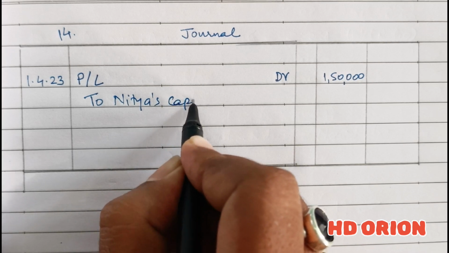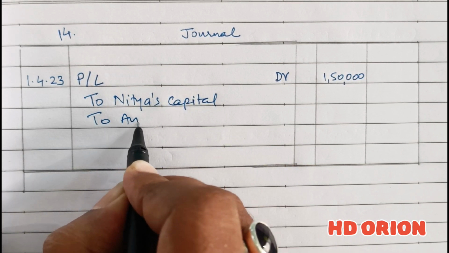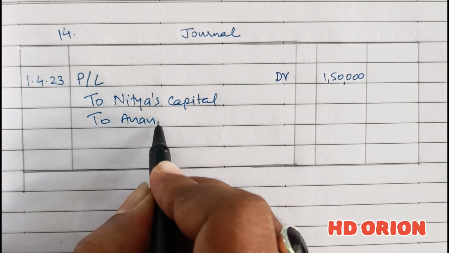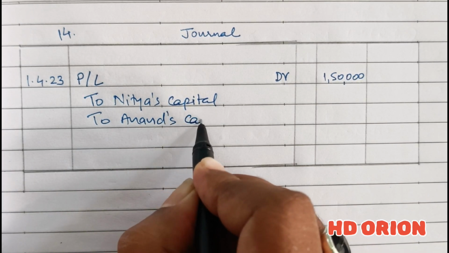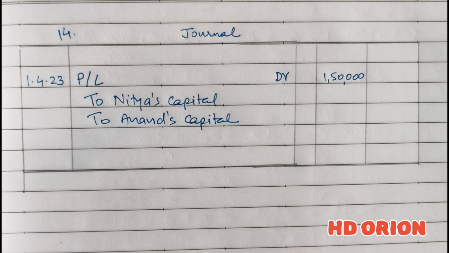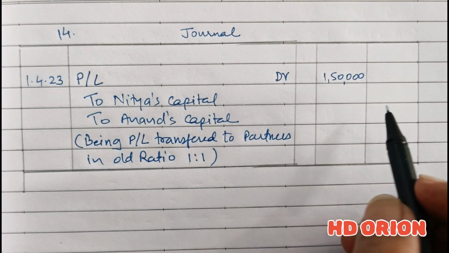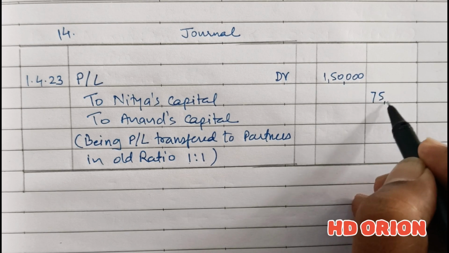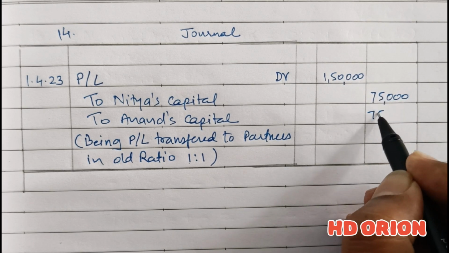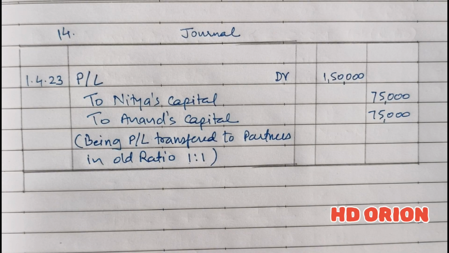Nitya's capital account it will be transferred to, and to the other partner Anand, in old ratio. Old ratio is 1:1. So 1,50,000 divided by 2 is 75,000 rupees each.